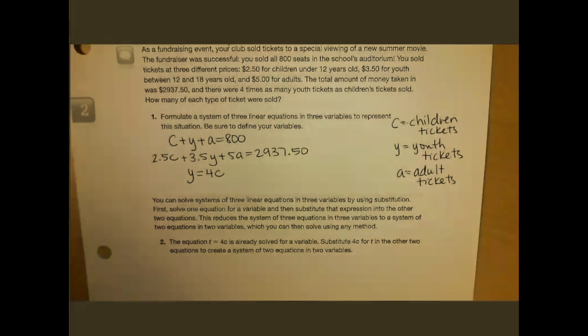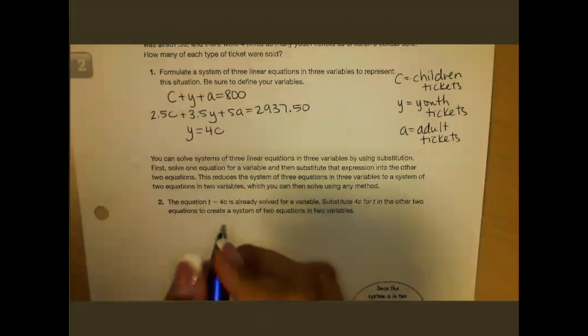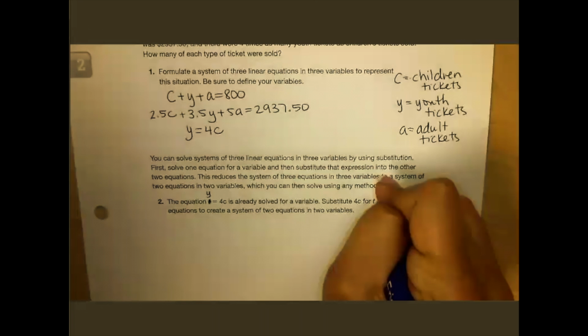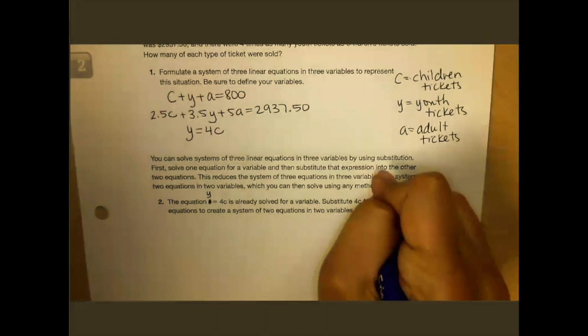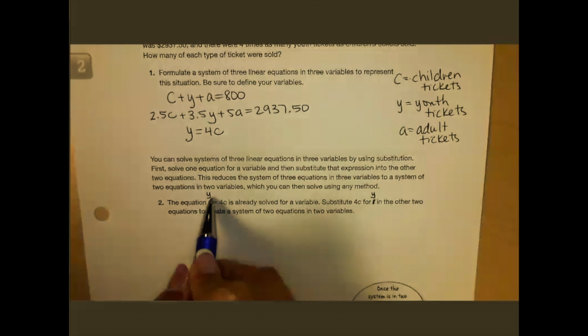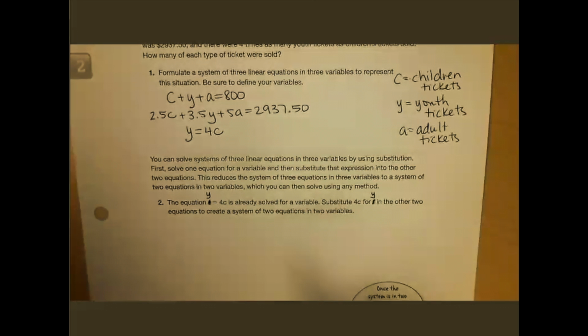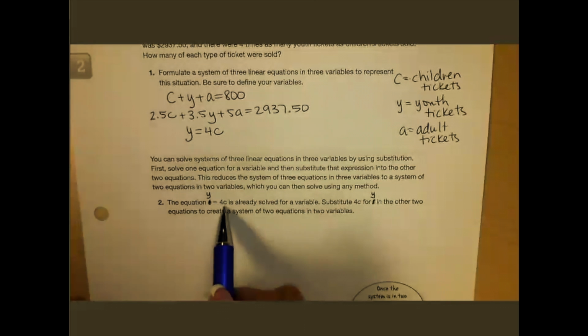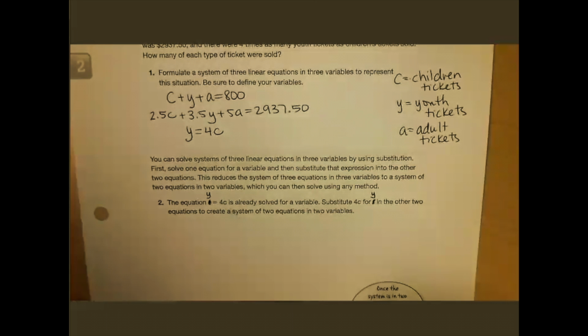Alright, it tells us here the equation, and the book has used T, but we used Y for youth, so go ahead and change that T for Y in both spots there. So the equation Y equals 4C is already solved for a variable. Substitute 4C for Y in the other two equations to create a system of two equations. So since we know that Y and 4C are exactly the same thing, because that's what this equal sign means, we can replace the Y with 4C in the other two equations, and then it allows us to have a two variable system. So we're going to go ahead and do that.